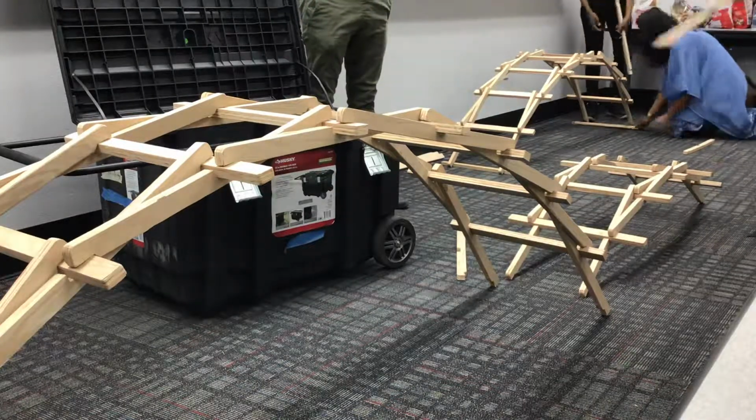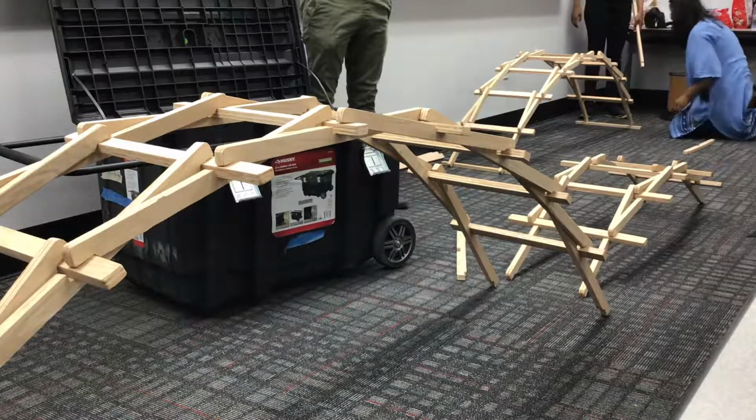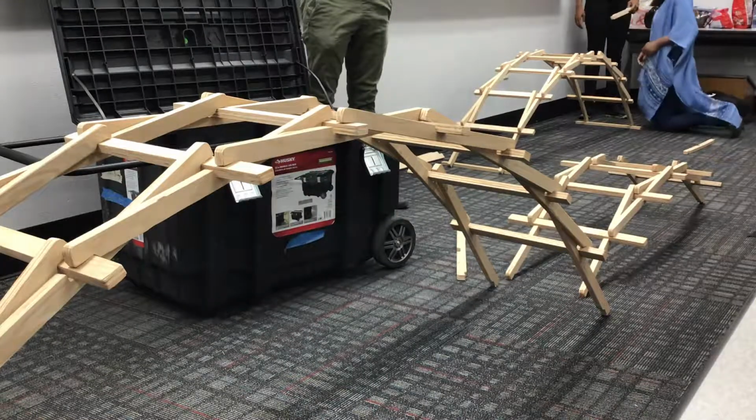Are we gonna pull the ends towards you to make it lift up? Like some of the flat pieces? No. Oh, well.